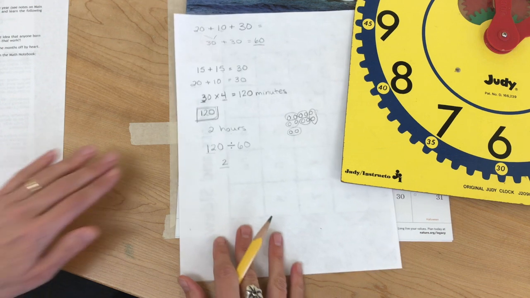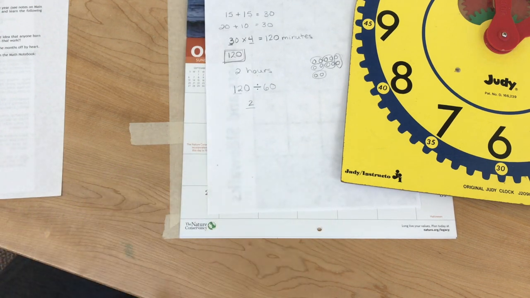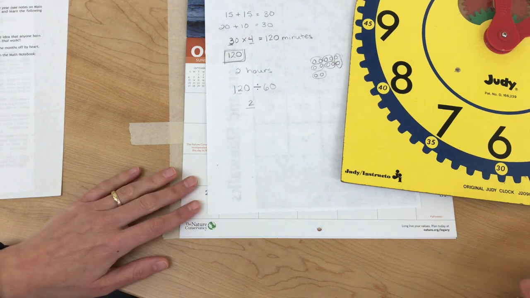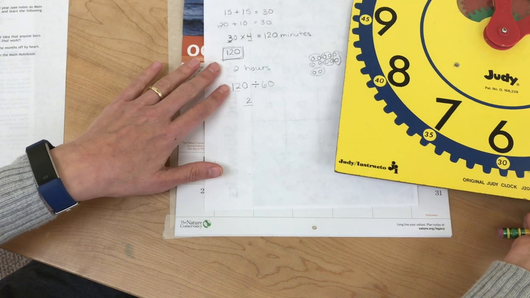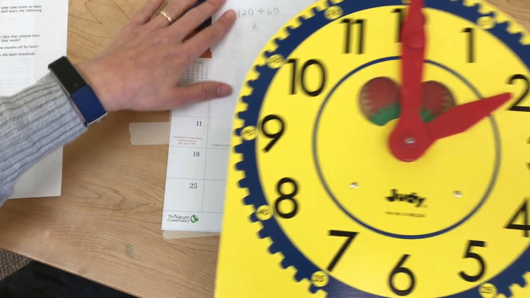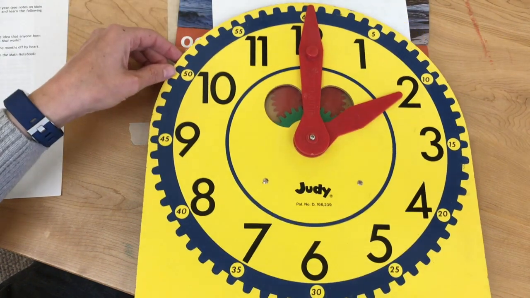Let's do one more clock problem. Sheffy wants to ride his bike for an hour today, but he only manages to ride for 45 minutes before it starts to rain. How short of his goal is he? So let's see.